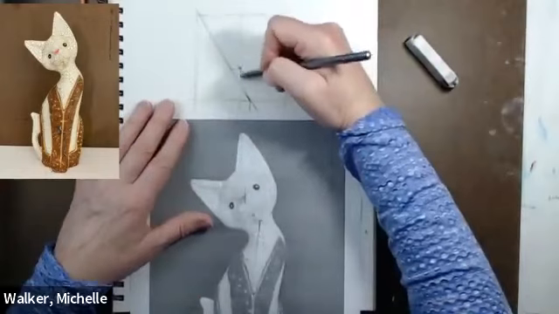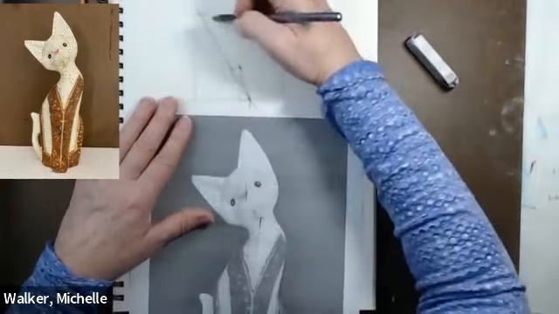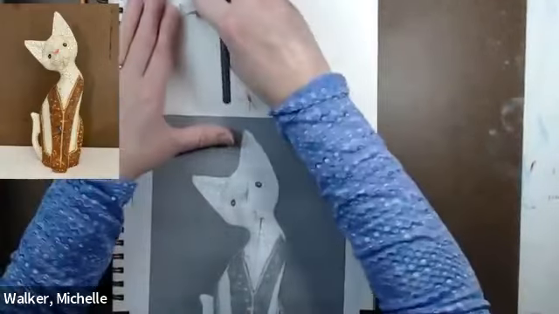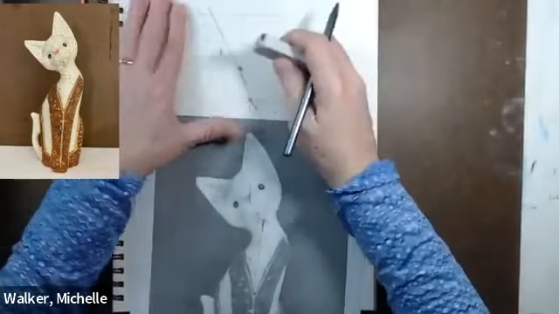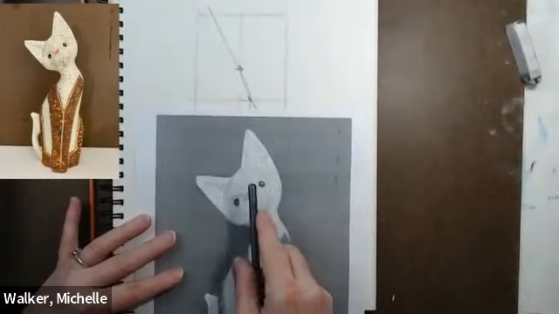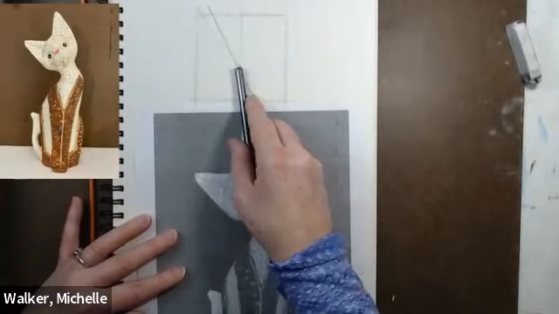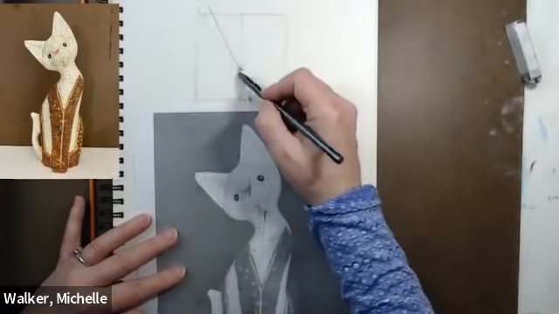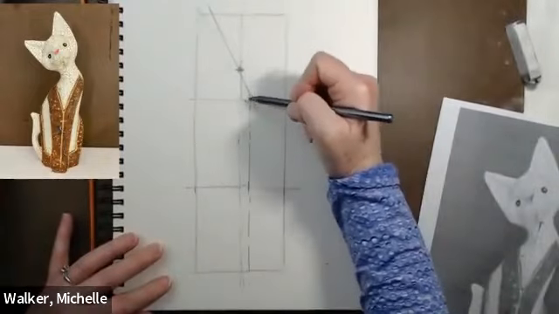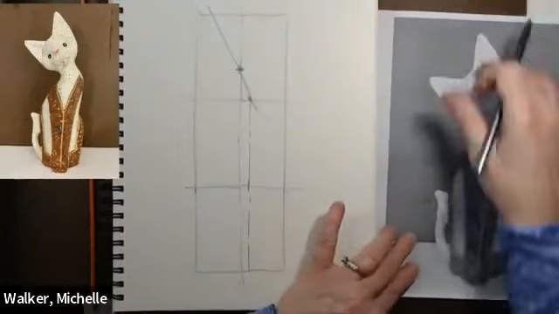I'm realizing something. The nose happens right there. Okay. So I'm working out some things here. The intersection between the neck and the nose is up here, so it's a little bit higher. Right there. It rests on the center line of the box. There we go.